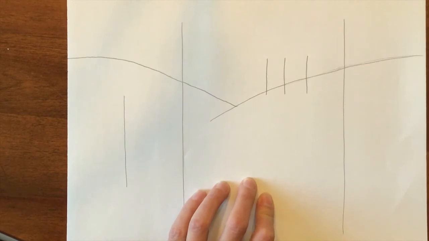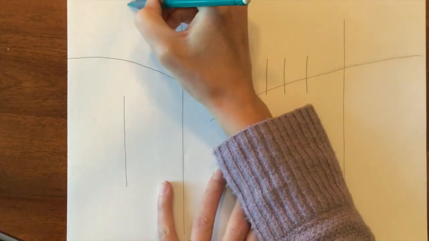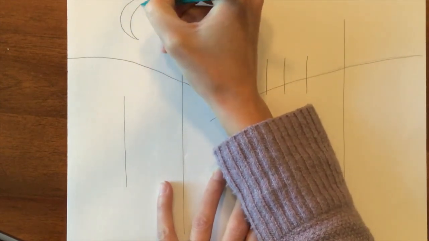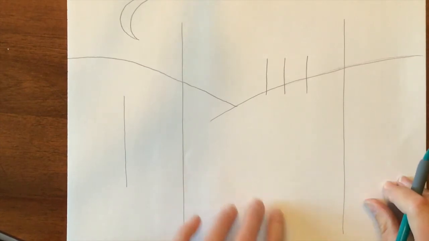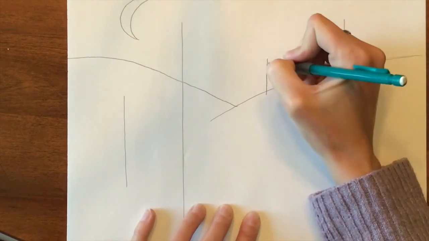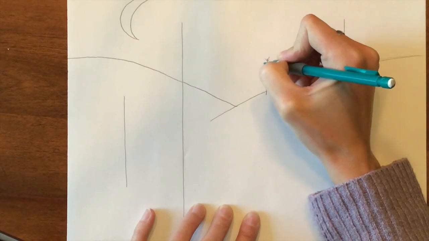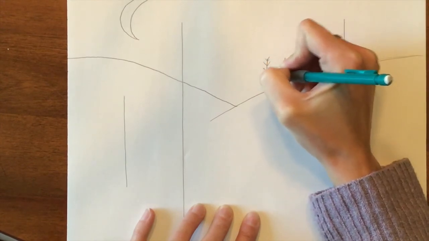Up in the sky, we're going to make it look kind of like it's a night scene, so you want to draw a moon. Now you can draw a crescent moon like this, or you could draw a full moon. It's completely up to you what kind of moon you want to draw. So it should look like that. And then the very last step is to go in and start making your trees.